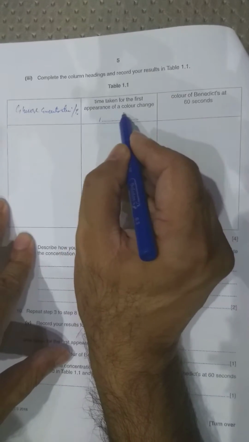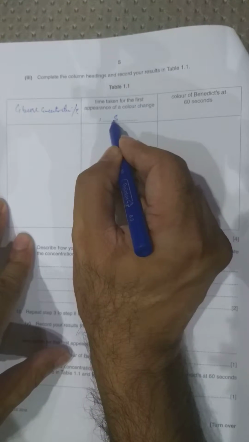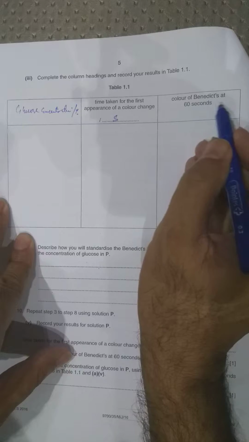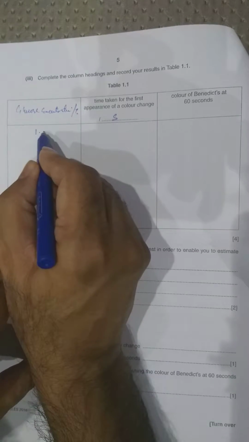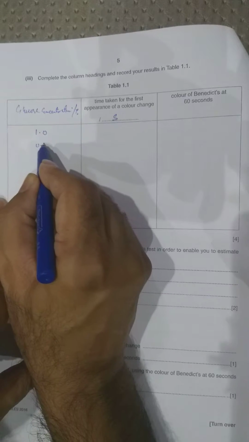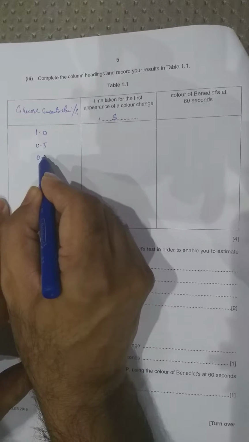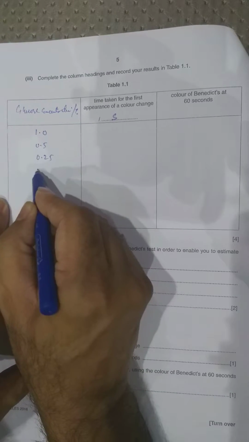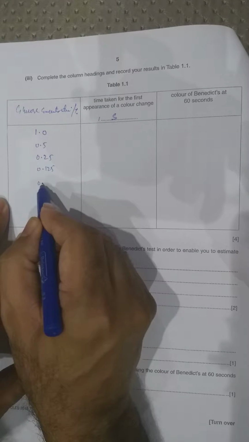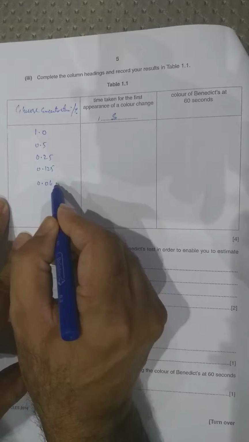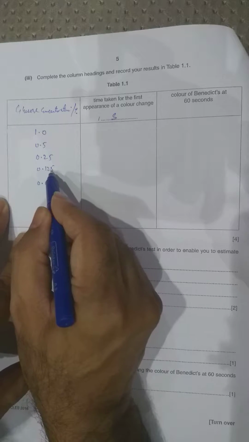Time taken for the first appearance of color change, you will record time in seconds, and color of the Benedict at 60 seconds. So here you have 1.0%, you have 0.5%, you have 0.25%, you have 0.125%, and you have 0.06, and you can calculate what half of it gives.